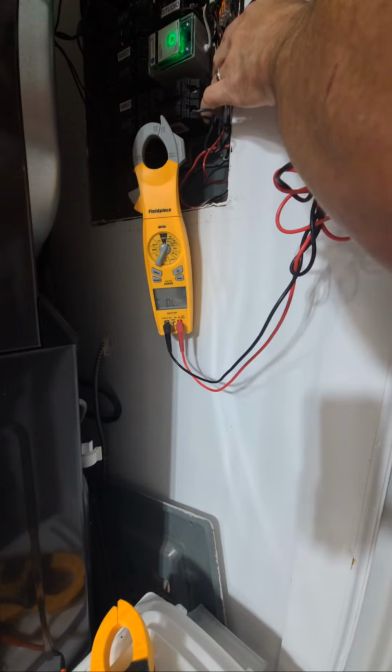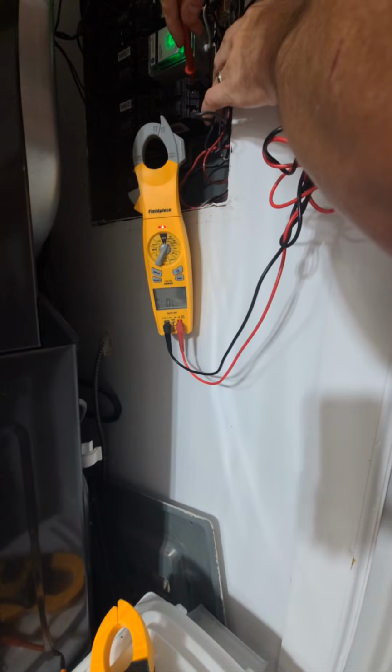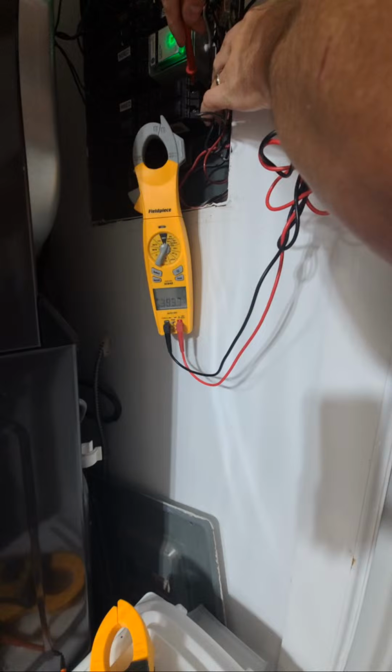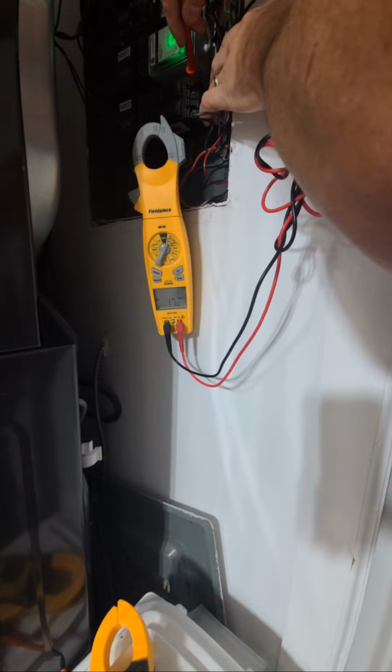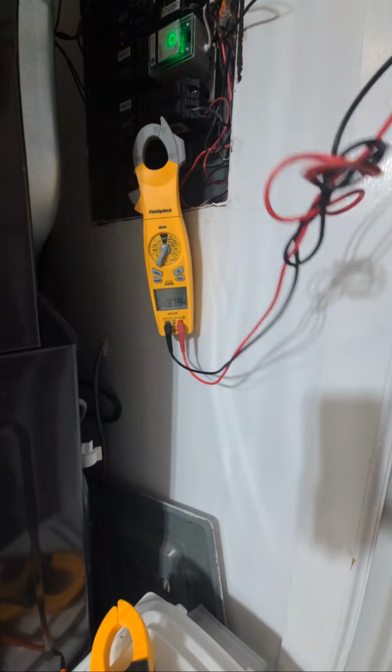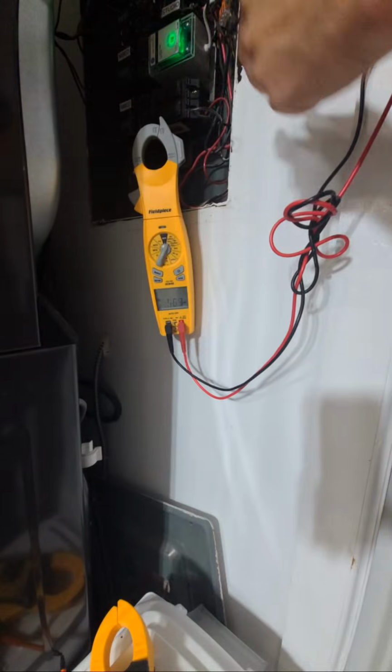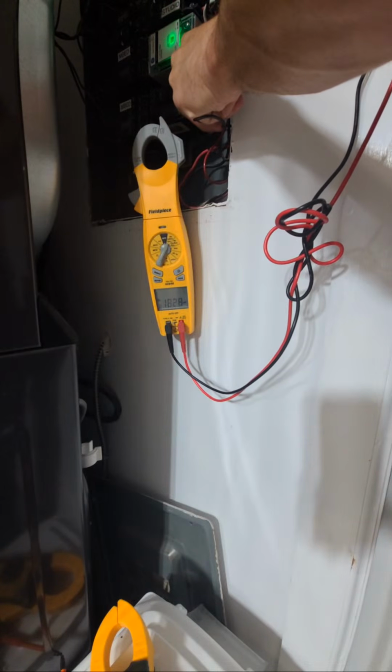Now we're starting to get an arc. Let's see what we got. 200, 170. It's kind of ranging because it's making and breaking contact, because I've got some spring action going on with this wire.